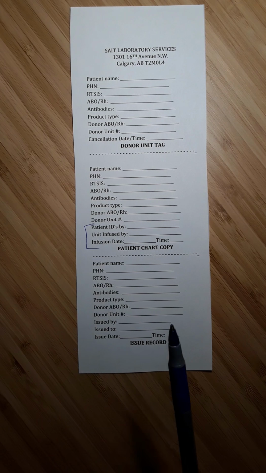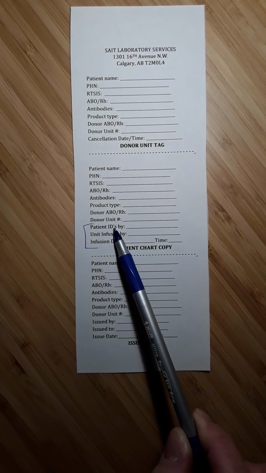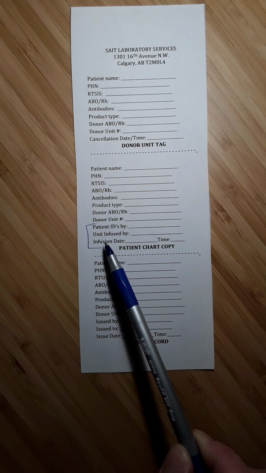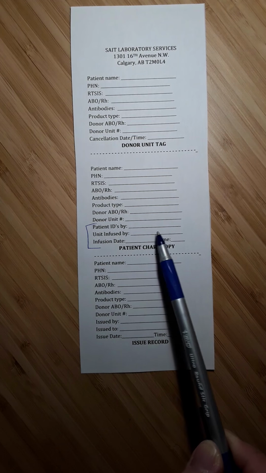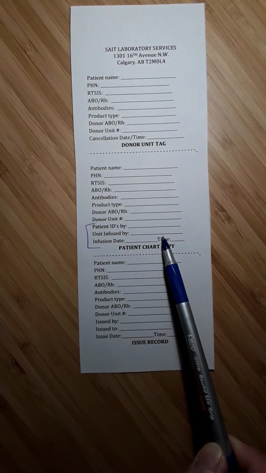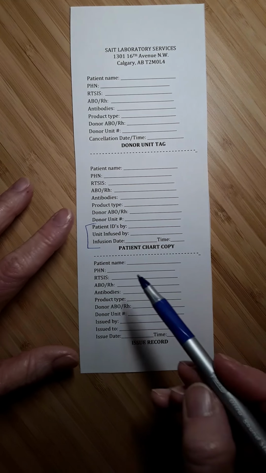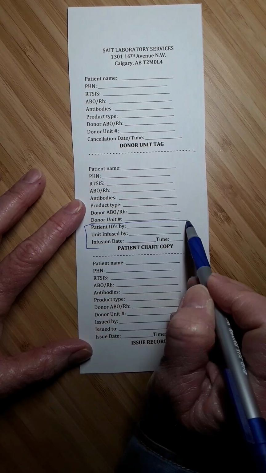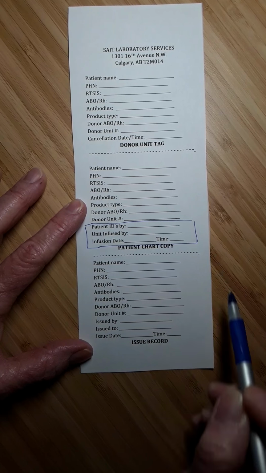When that is done, though, the patient will be ID'd by someone, the unit will be infused by someone, and they will note the date and time. So this section of the tag is not filled out by us, the MLT.